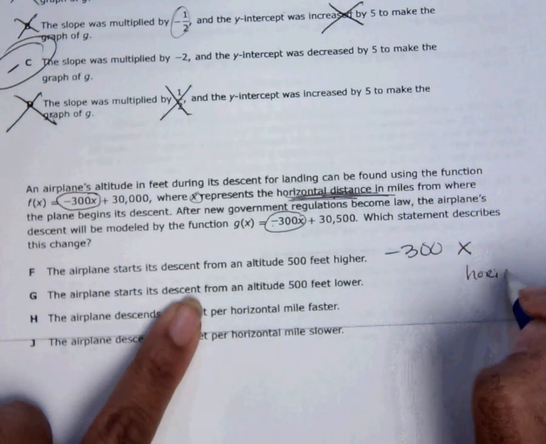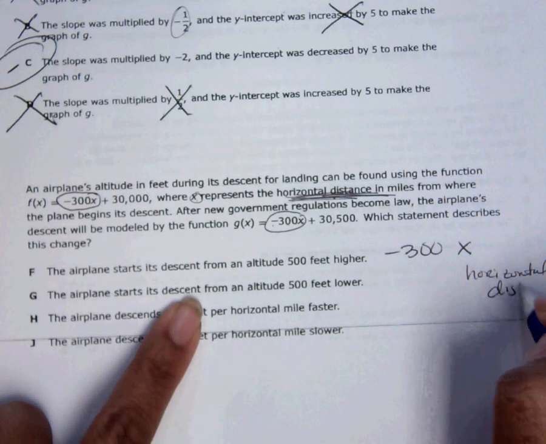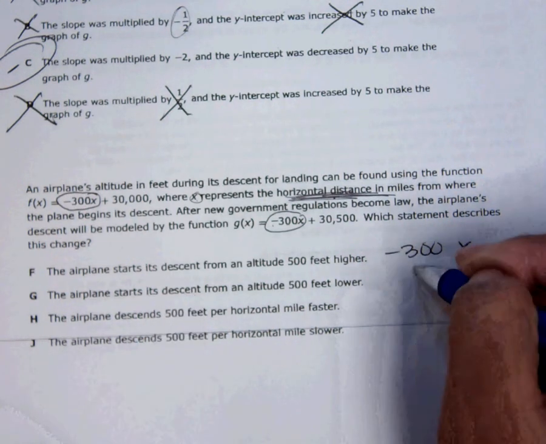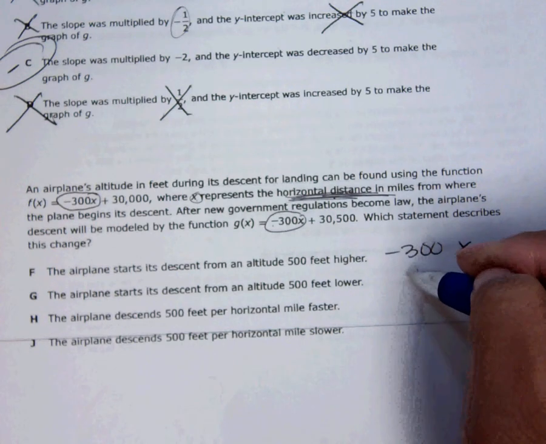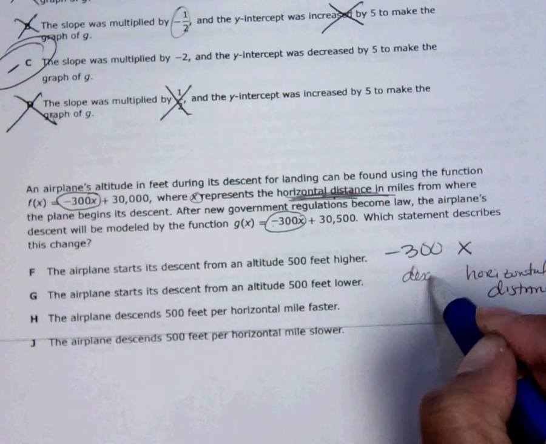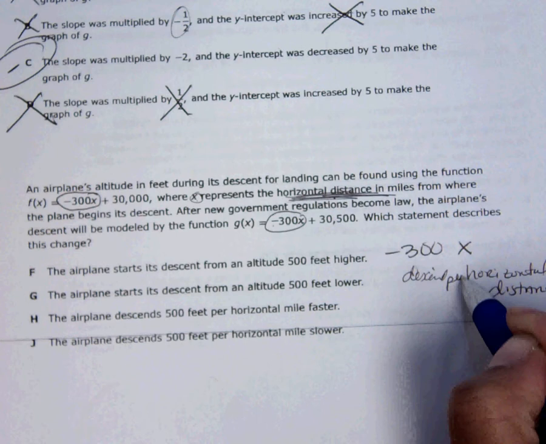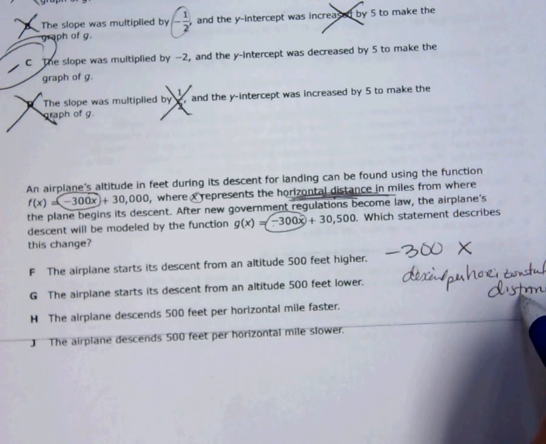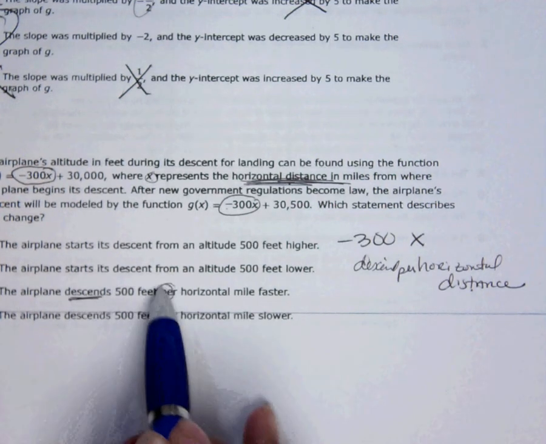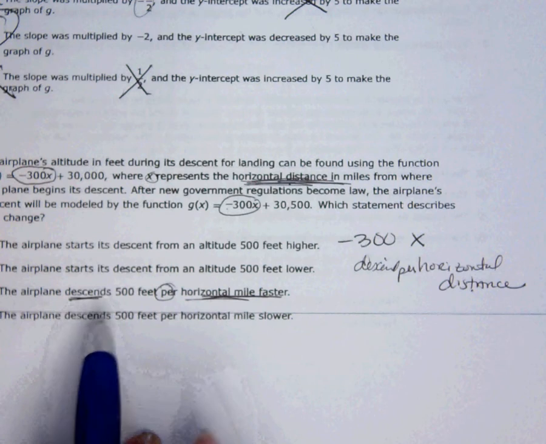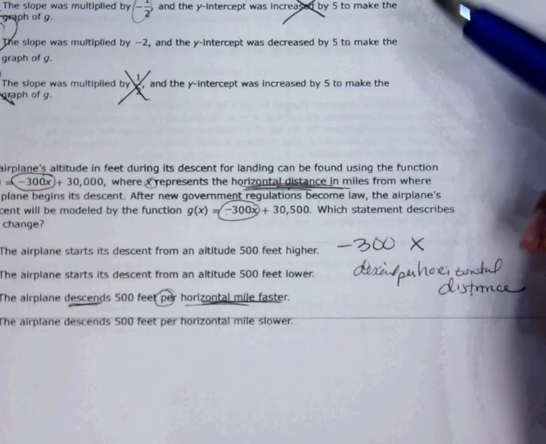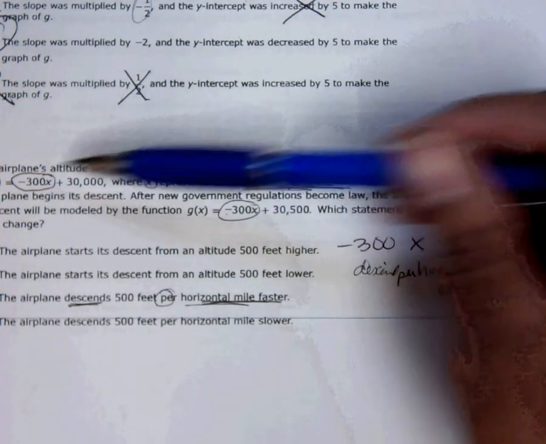So horizontal distance, 300 is going down, so that's the slope, and that's also how much it's decreasing, okay? It's descending. So I will ignore anything that says to descend per horizontal distance. And if you notice, it says on H and J, it descends per horizontal distance. Talking about the y per x, that means H and J are incorrect. The reason being, the negative 300 didn't change.